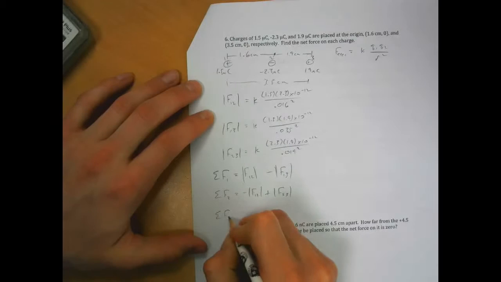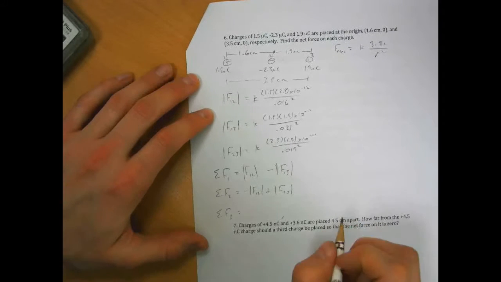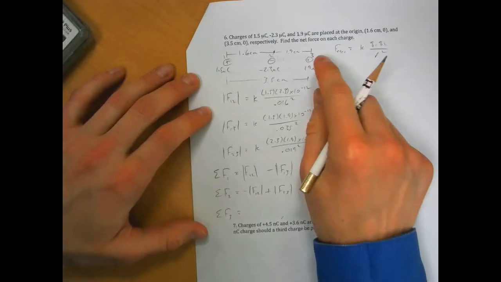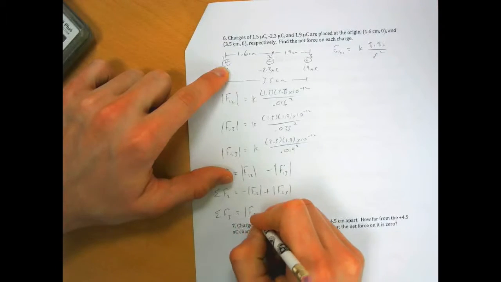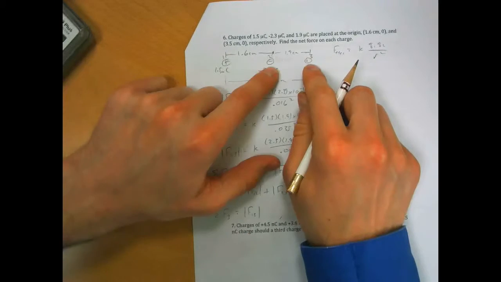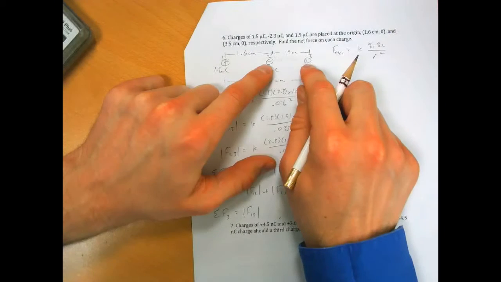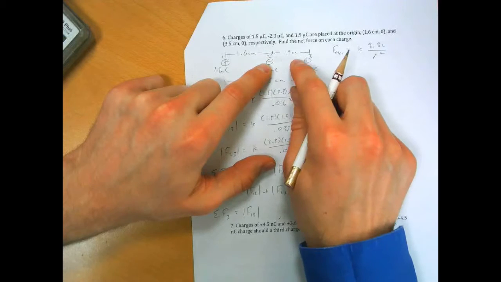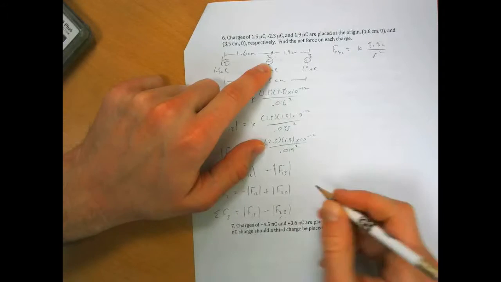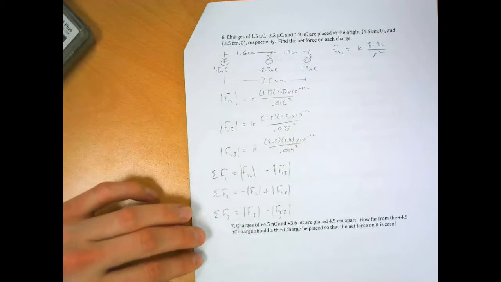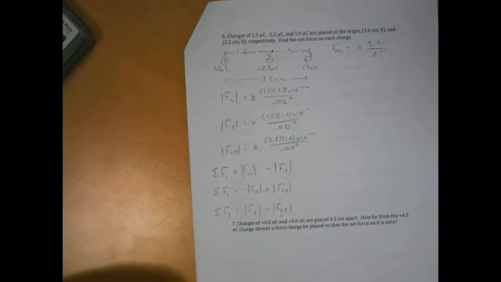And then for charge 3, the force from 1 would repel, so that would push it to the right. So positive F13. 2 and 3 would attract, so 2 would pull 3 to the left. So minus F23. So that's how you'd figure it out. And then you could go ahead and calculate numbers if you wanted to. I'm going to pause and then just write the answers real quick.